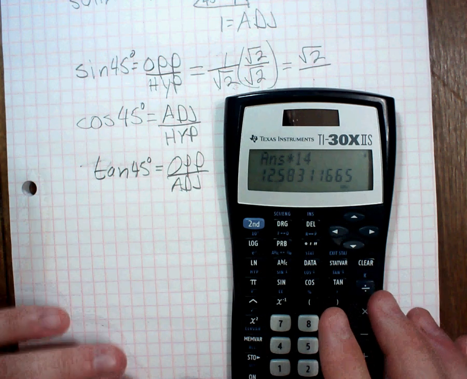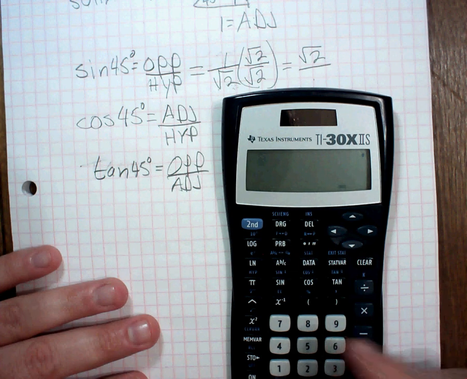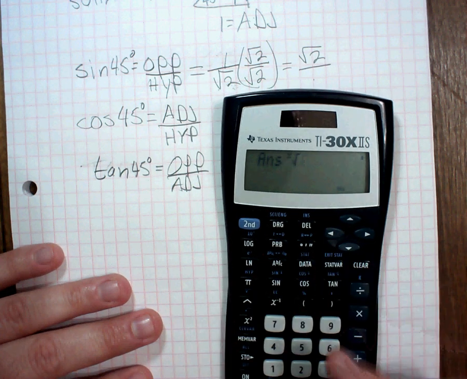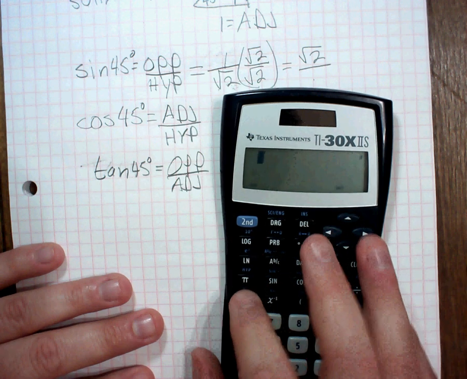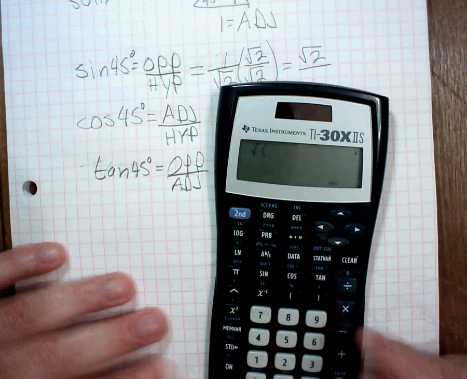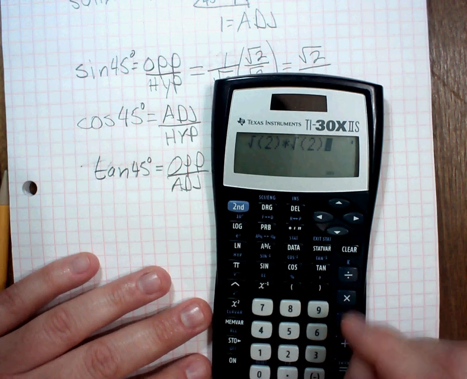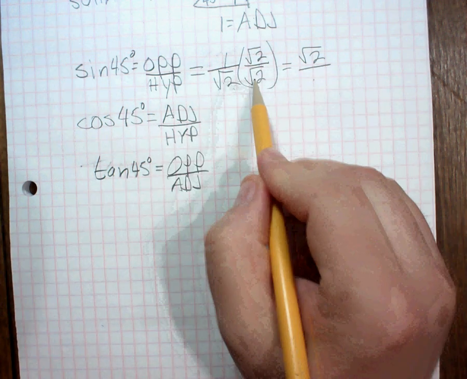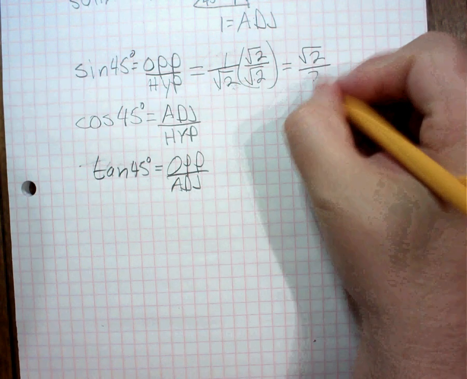So the square root of 2 times the square root of 2 is just going to be 2. When I square a square root, the square root undoes the squaring. So that's just going to be 2.